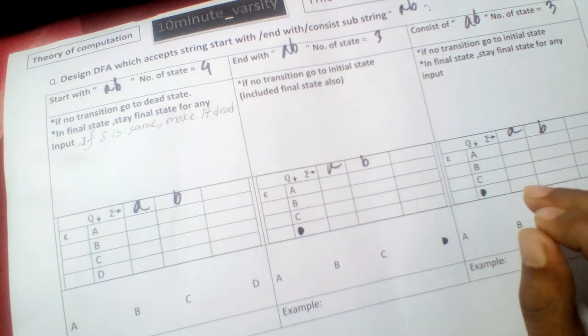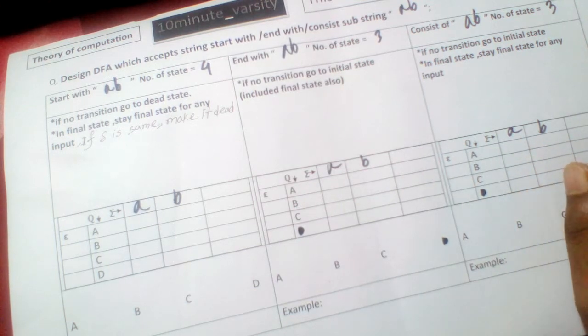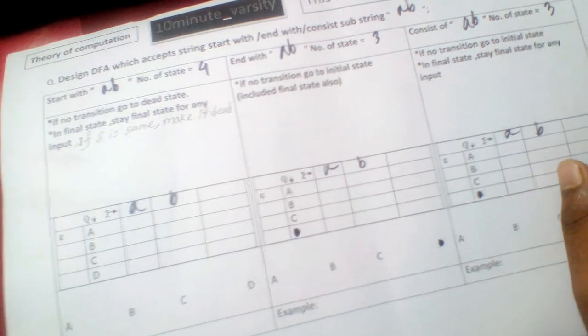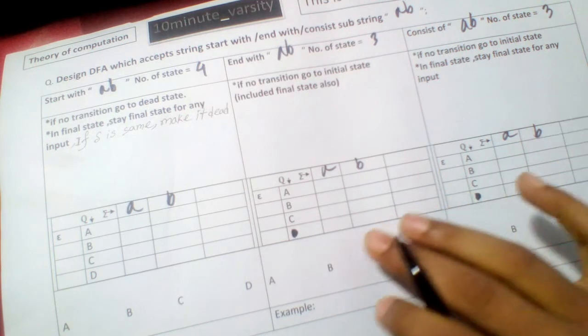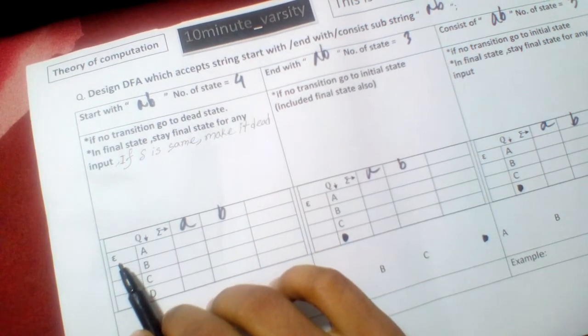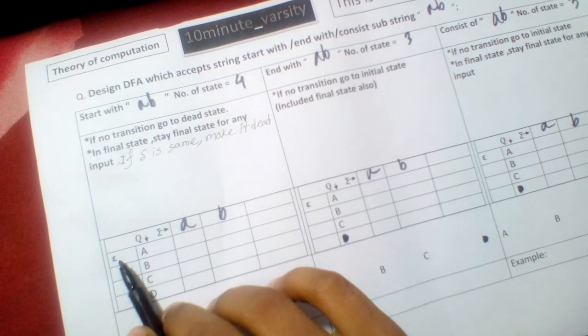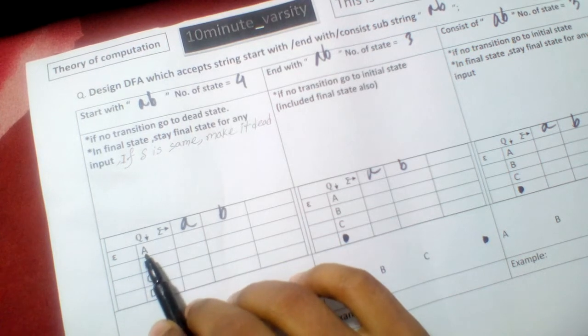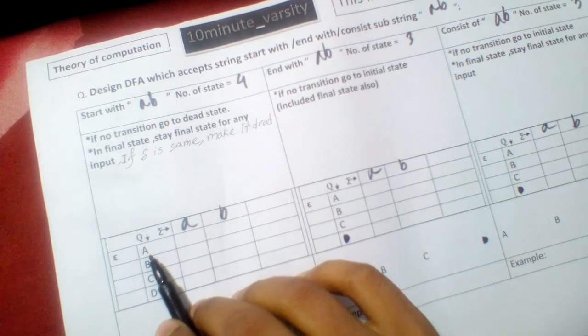I am doing this comparatively because it will be clearer to you to learn comparatively. Now here, as you can see, this is epsilon. Epsilon means go to the initial state.